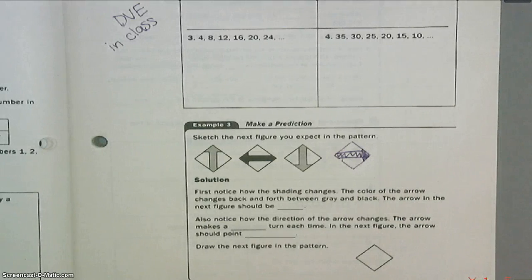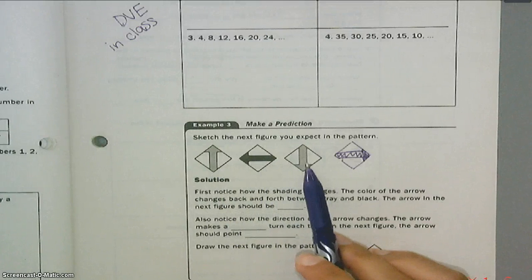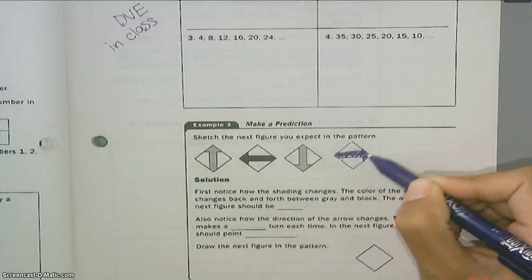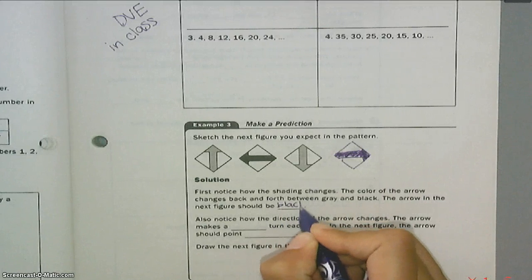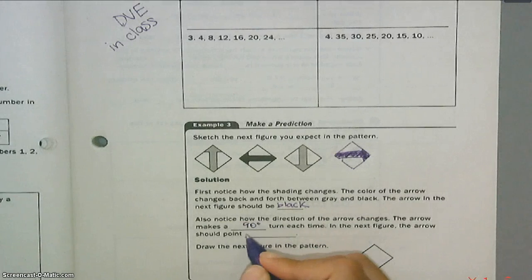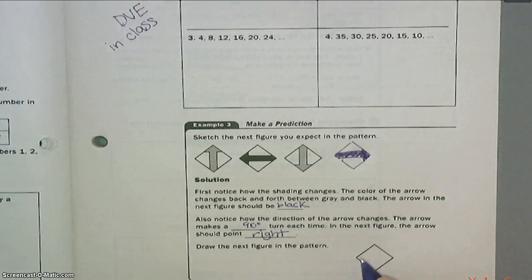And then it would be dark shading or light shading. Well, we see we go gray, black, gray. So this needs to be black. So I'll color this in as much as I can to appear that it's black. The arrow should be black. And the arrow makes a 90-degree turn each time. The arrow should point right, which is exactly what we drew right there. So I'll do a nice pretty one down here for you.